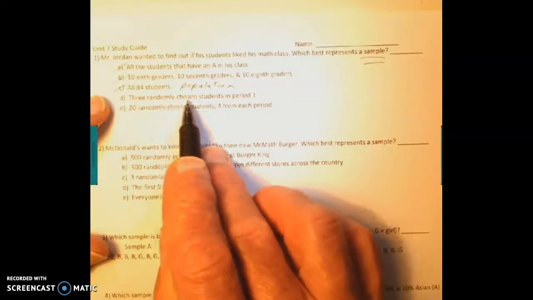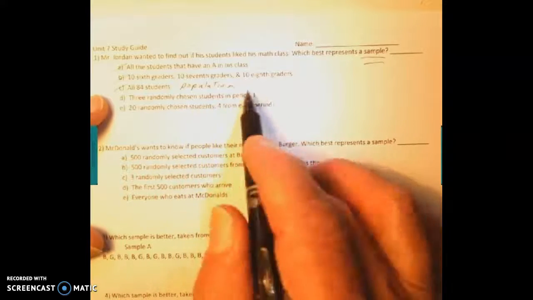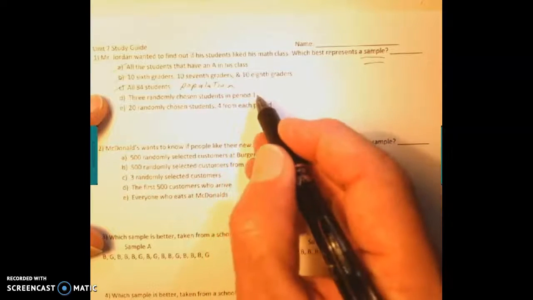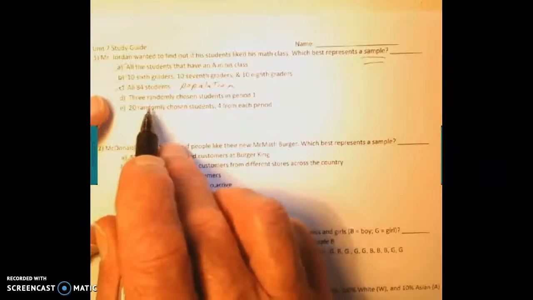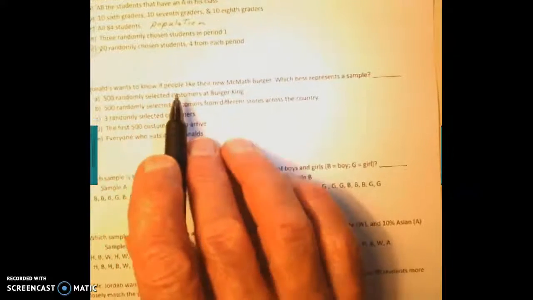3 randomly chosen students in period 1. Again, he's got more than one class, so that doesn't represent all of his students. 20 students randomly chosen, 4 from each period. Yes, that is the best answer. Letter E.